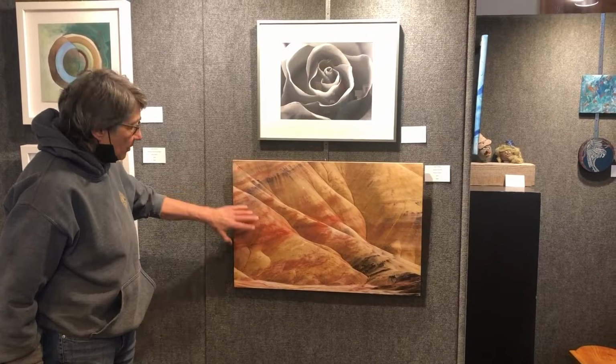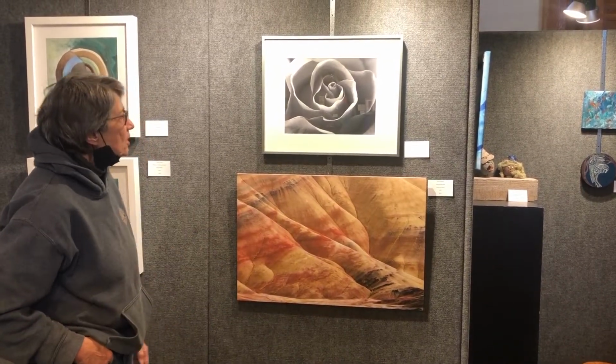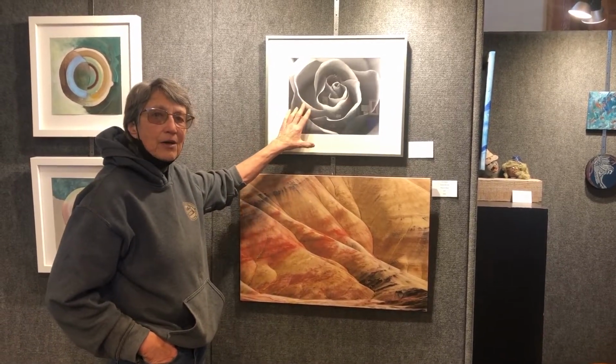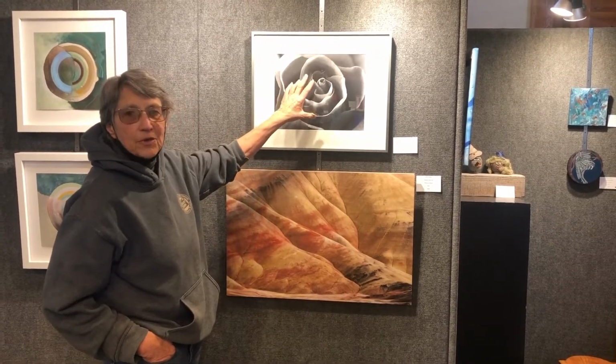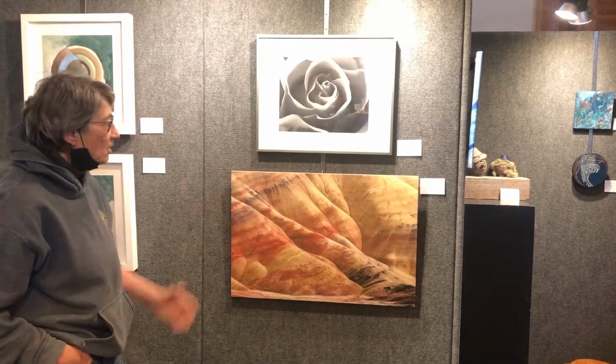This is a photograph printed on wood. I really like the texture that brings out in this piece. And then kind of looking at a rose and its patterns that give you a circular view of the rose, but also kind of draw you into its life and its form, more than just seeing a colored rose.